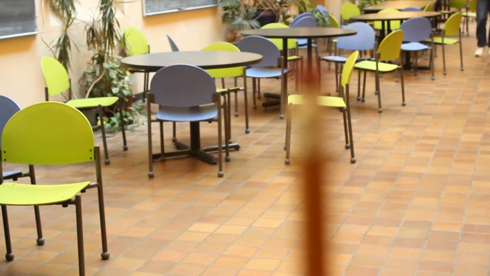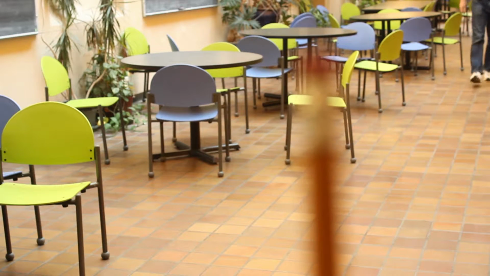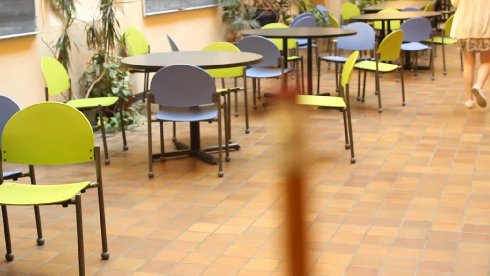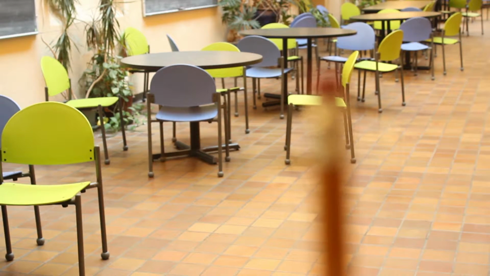Okay, a close-up of a small object with a deep depth of field, with a shutter set at 180, aperture at 5.6, and an ISO at 800.